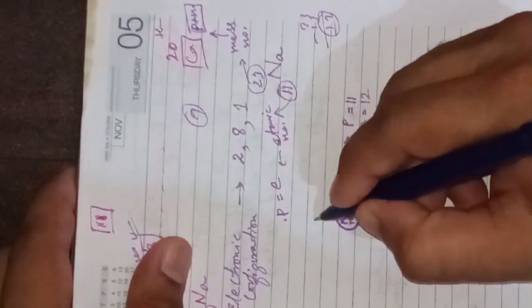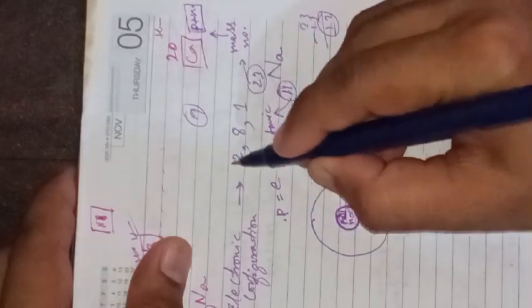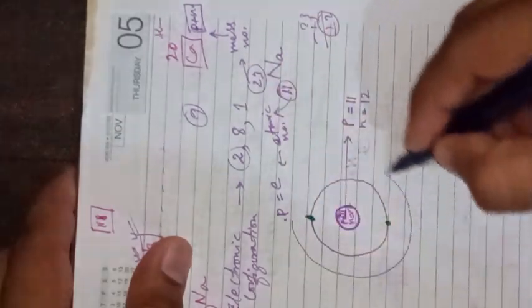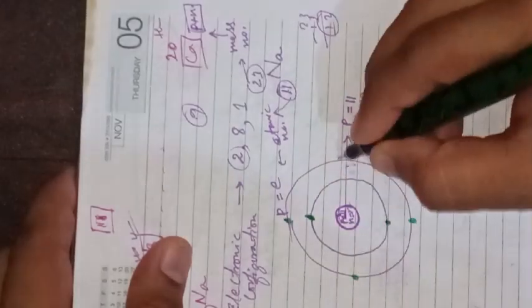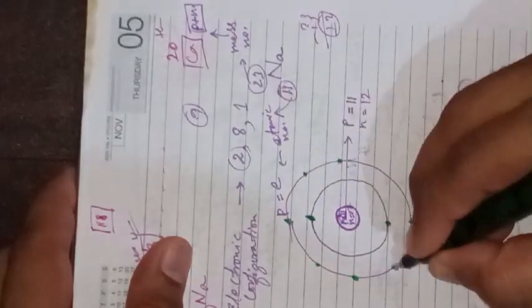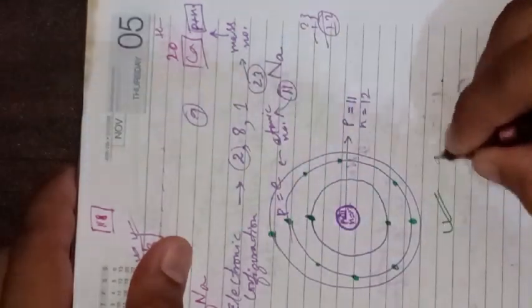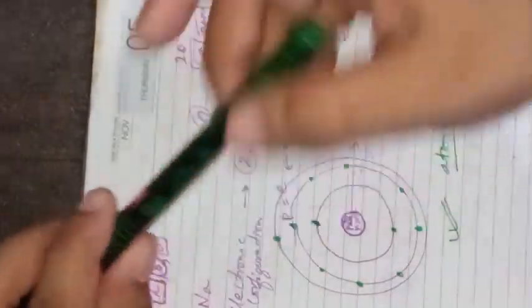Now let us draw the orbits using the compass. You have to draw concentric circles, the first orbit. How many electrons is it going to hold? It's going to hold 2 electrons only. So you draw 2 electrons. Now the second orbit is going to hold 8 electrons. 1, 2, 3, 4, 5, 6, 7, 8. And the last orbit is going to hold 1 electron. This is how we draw the atomic structure. I hope you understood how to write the electronic configuration and how to draw the orbital structure.